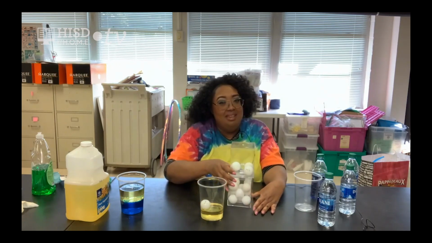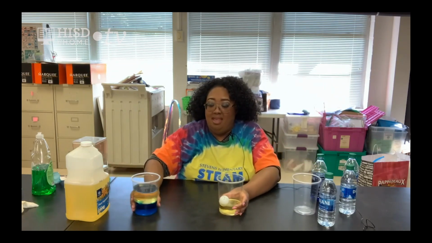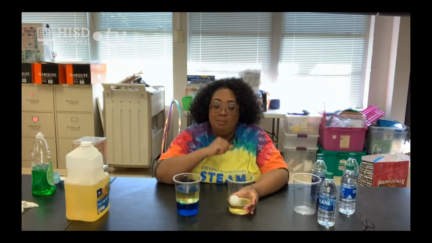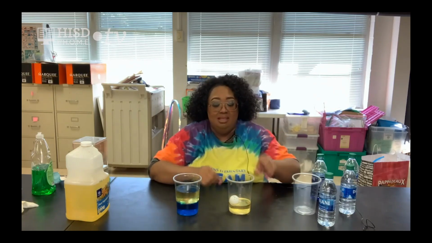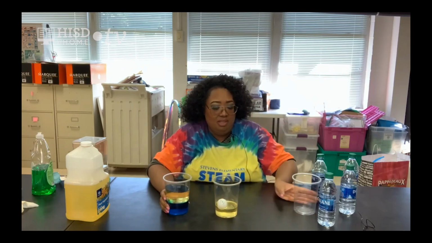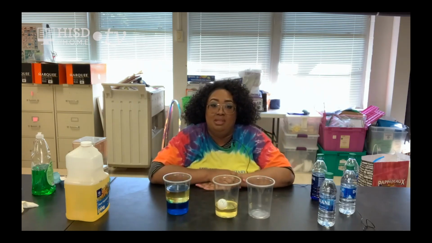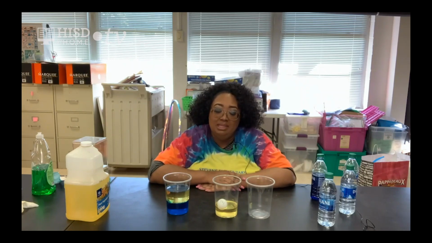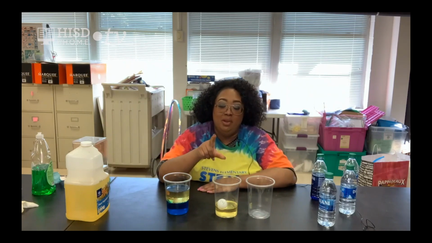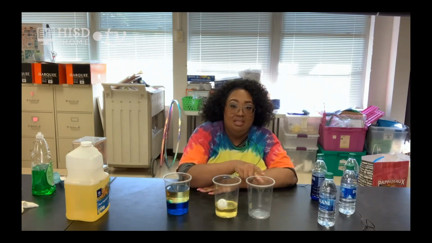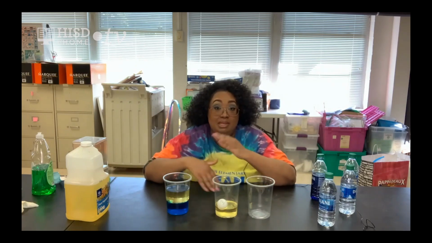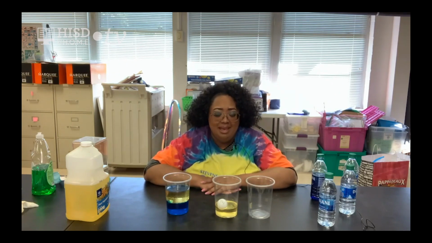But let's take it a step further, shall we? Container number 1 plus container number 2 will give us container number 3. What's going to happen when I pour these 2 containers into this container? Hopefully I don't overflow the oil. What do you think is going to happen? Are they all going to be mixed up? I don't think so, since they're not mixed up here.